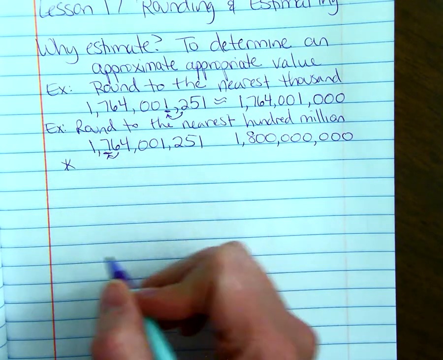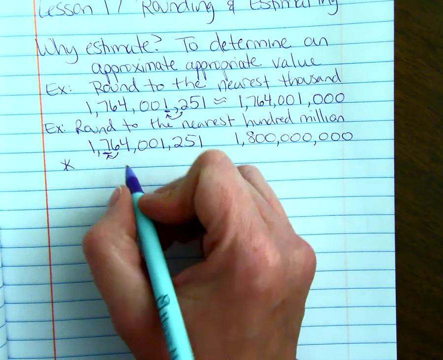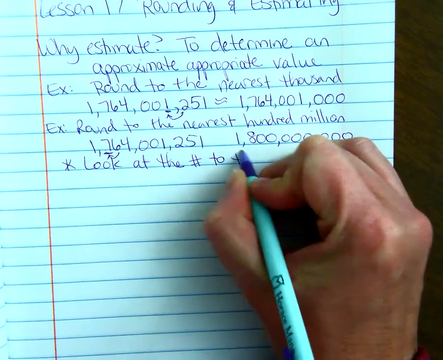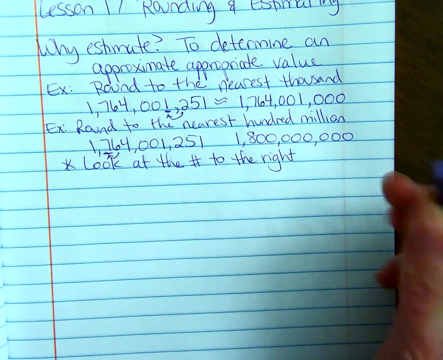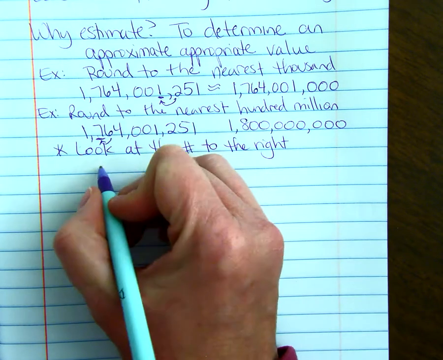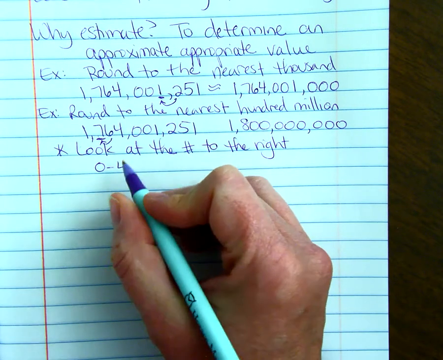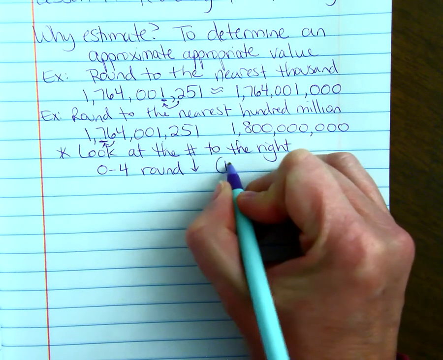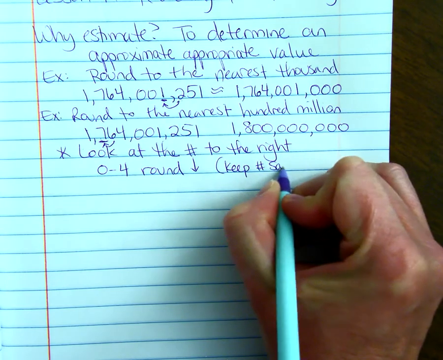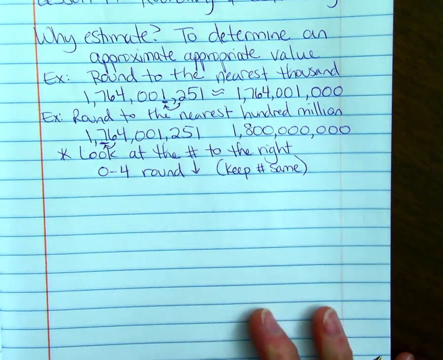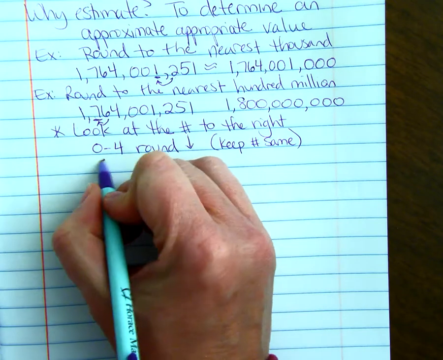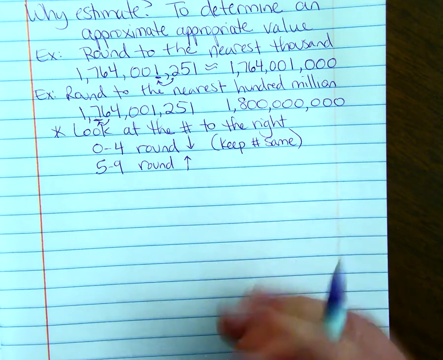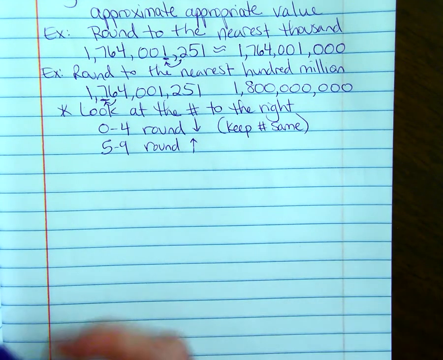The thing that we want to remember when we're rounding is look at the number to the right, on the right side of the place value that you're rounding to. If that number is 0 through 4, we round down. In other words, you keep the number the same. The key, though, is remembering that all the digits after it have to go to 0. If it's 5 to 9, we're going to round up, which means you're going to add 1 to that digit that is in that place value.